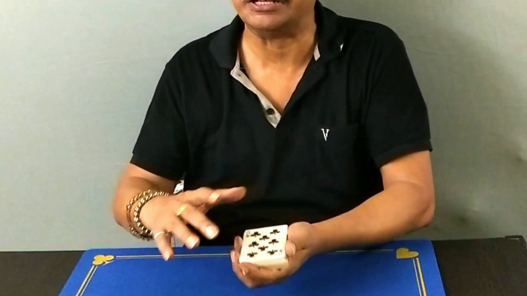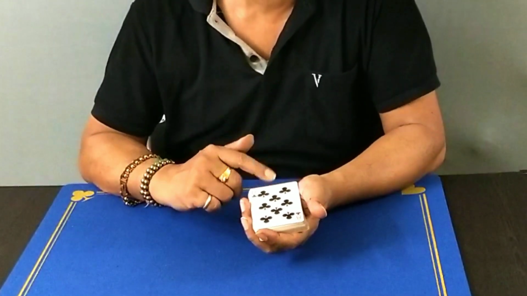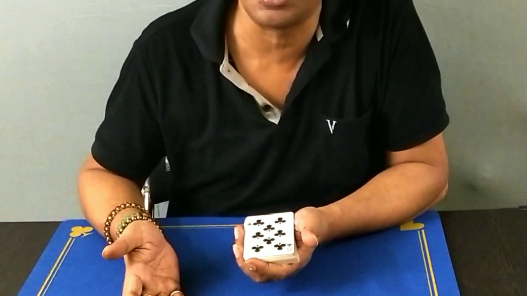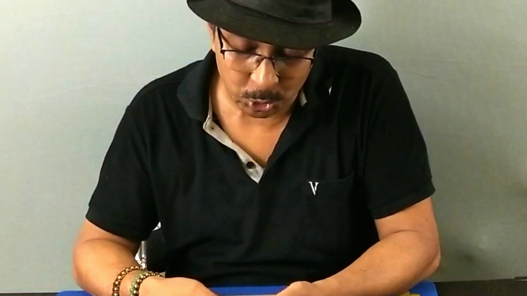So saying, you just pick it up, and you now know that clubs and hearts are in the top half of the deck, so it should be in the top half. He said 9 of clubs, so you go through the cards at natural speed, not very slowly, because if you go very slowly, some spectators might notice that all the cards are either clubs or hearts.